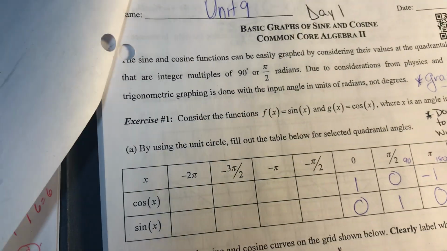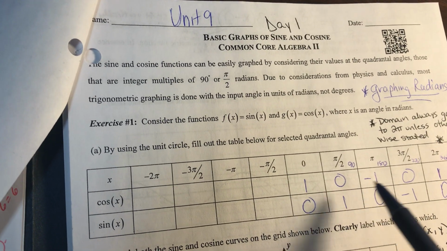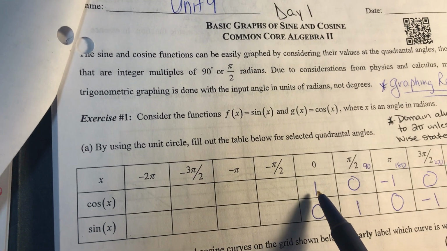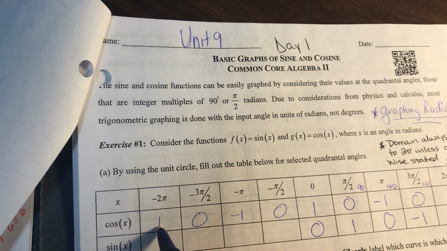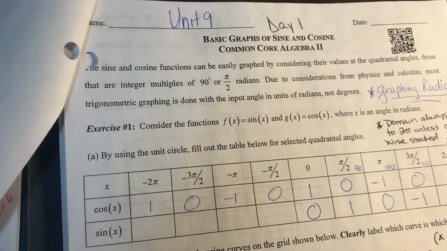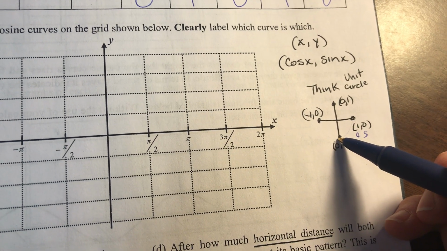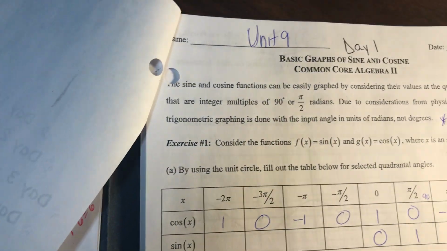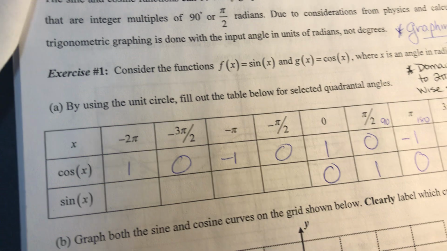Now this is a wave, so it's basically going to follow that same pattern: 1, 0, -1, 0, 1, 0, -1, 0, 1. You could do it backwards as well, saying -90, cos is 0, sine is -1, or we could continue this pattern again.